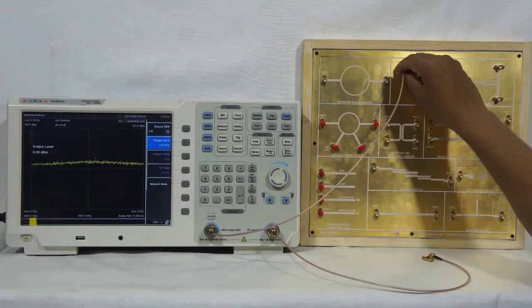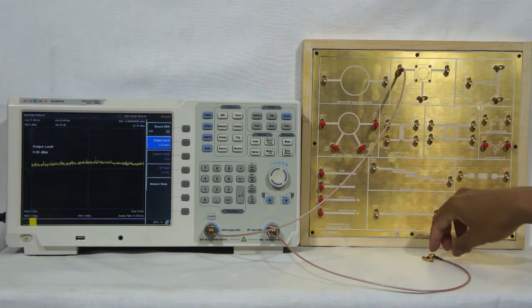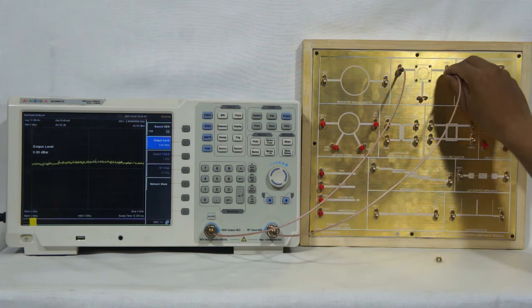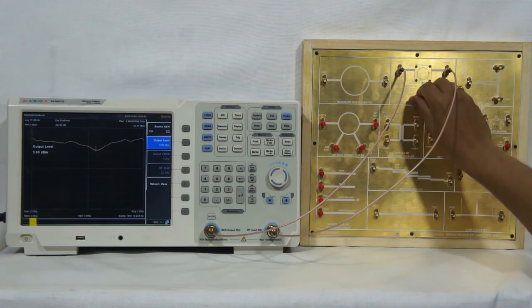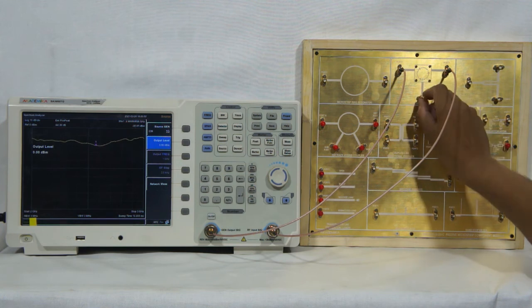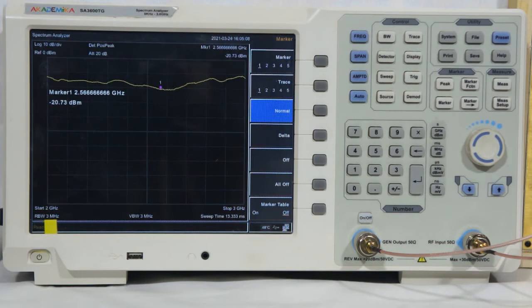Now, apply the 0 dBm signal from the tracking generator to port 2 of the circulator. Port 1 of the circulator is connected to the spectrum analyzer and port 3 is terminated with a 50 ohm load. The display trace on the spectrum analyzer shows the isolation characteristics, that is S12 of the circulator.